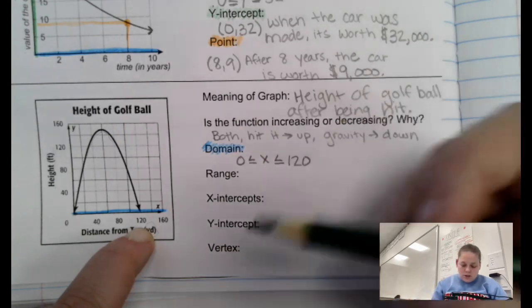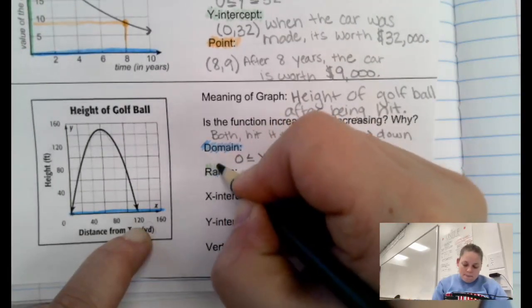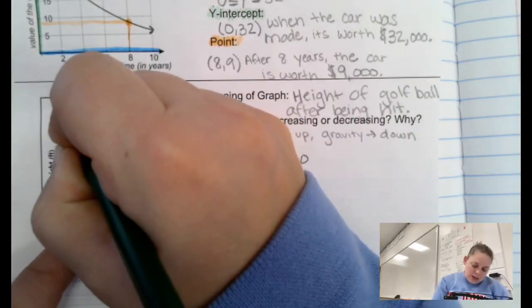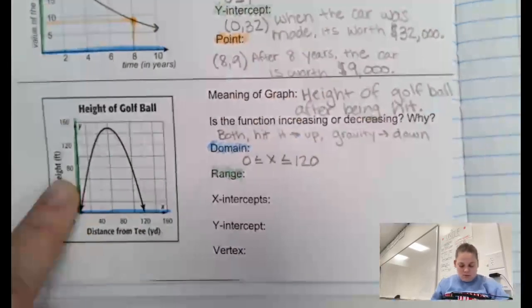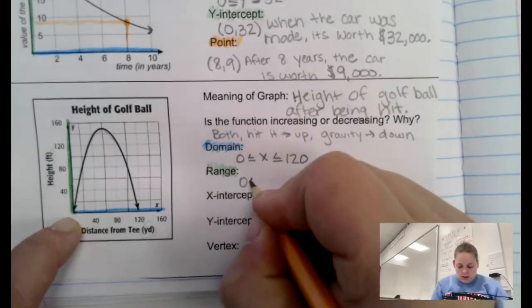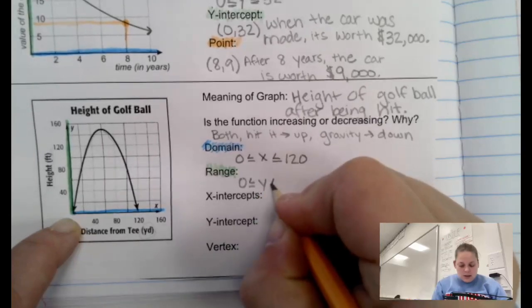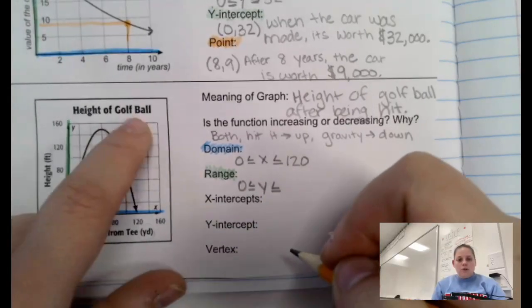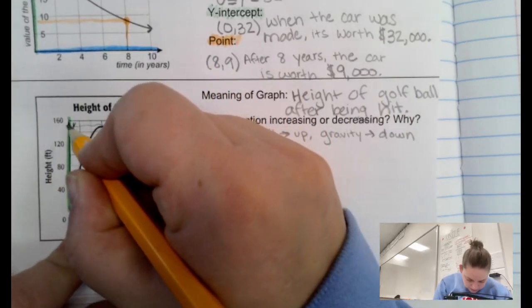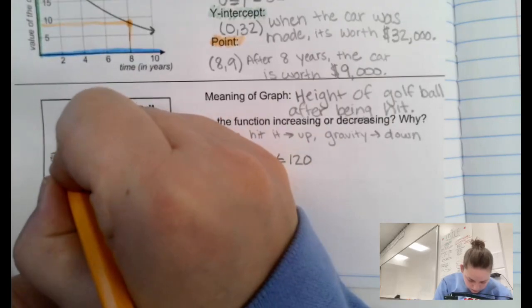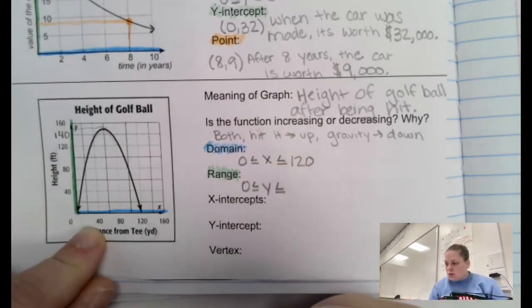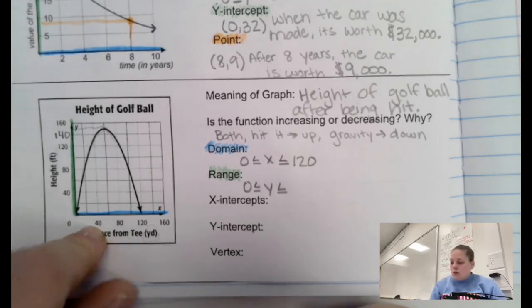Okay, our range is our y. So again, I'm looking up and down. And when we talk about the height of a golf ball, we're starting on the ground at 0. So it's between 0, and then what's the highest it gets? It doesn't keep going up and up and up into outer space. At some point it stops. So we have to estimate that's, so 120, 160, so middle is 140. So like 150-ish, 152-ish. I'm going to go with 150.